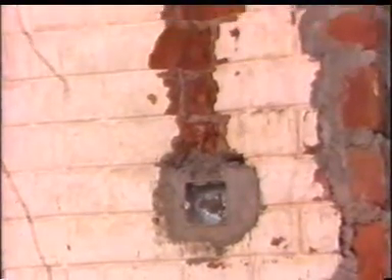In concealed wiring, first a suitable chase is made in the wall.